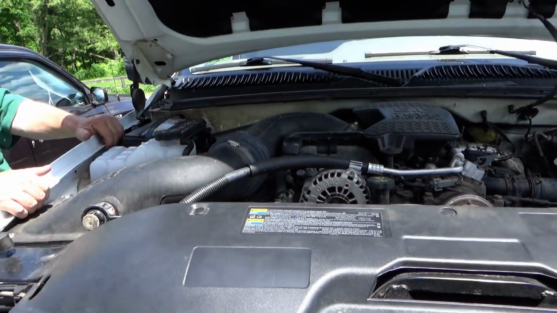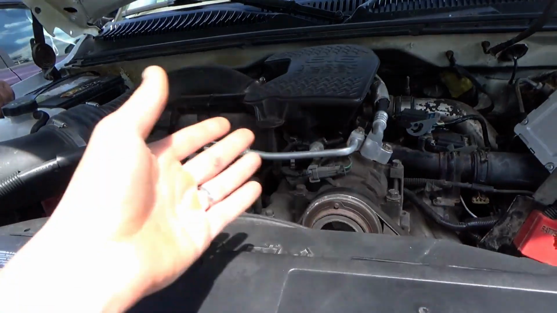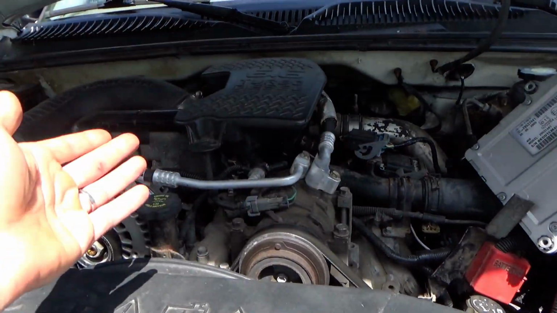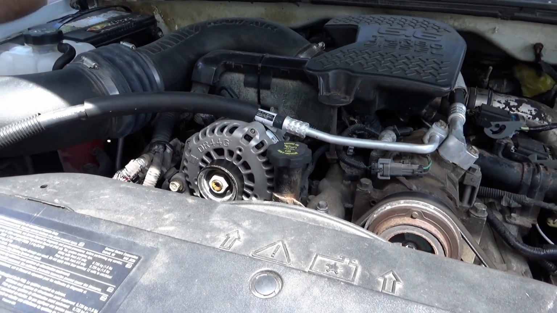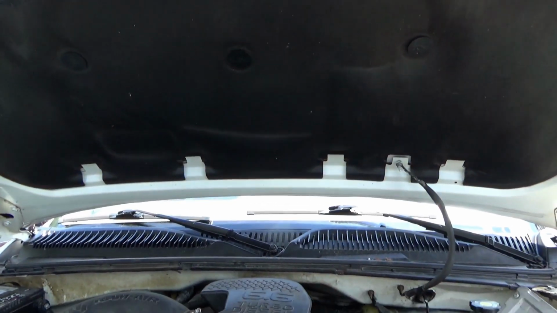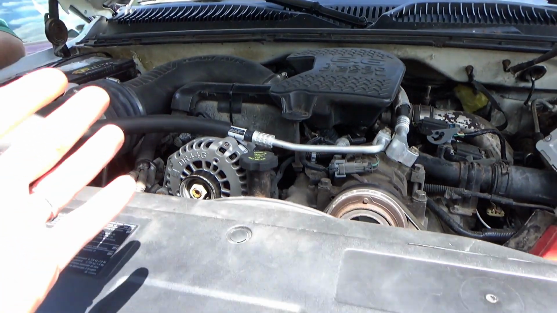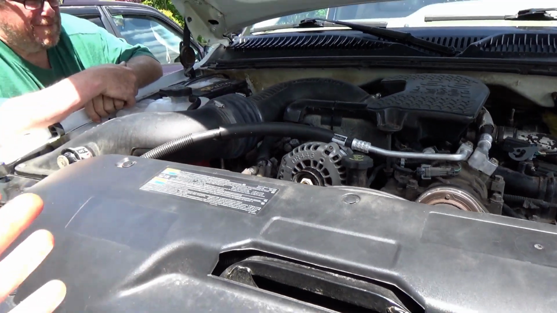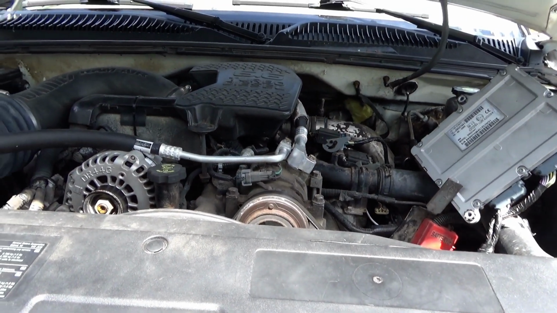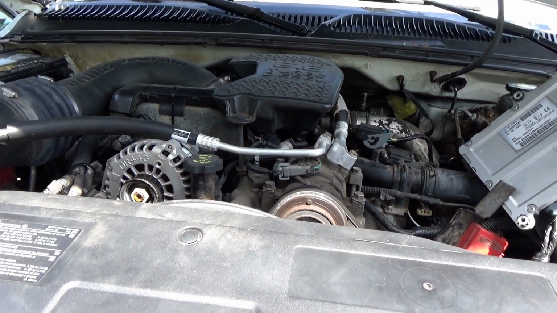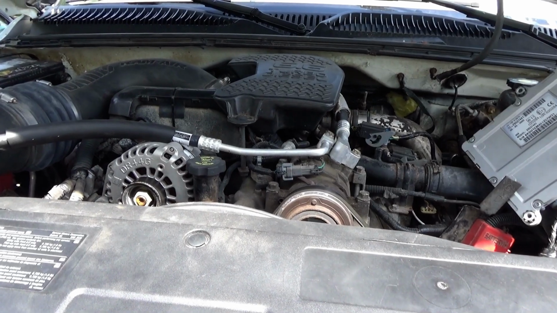Yep. So the wiring harness was replaced, connectors, sensors, anything that was plastic, and then the hood. And then the truck ran fine for about a year and a half, right? Yep. And then one day it just didn't crank. It cranked, it wouldn't start. It crank no start.